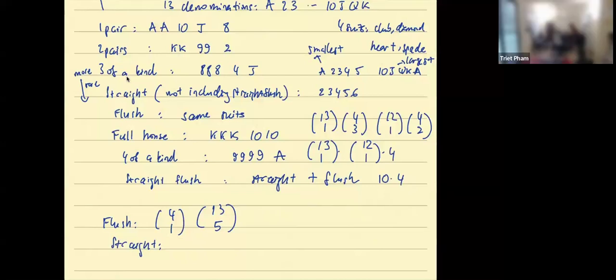So 10, because there are 10 ways to get a straight. But now we're not limiting the suit, so each of the cards can be any of 4 suits, so it's 4 to the 5th. But let's subtract 4 times 10, because we don't want to include the straight flush in there. Is that okay?